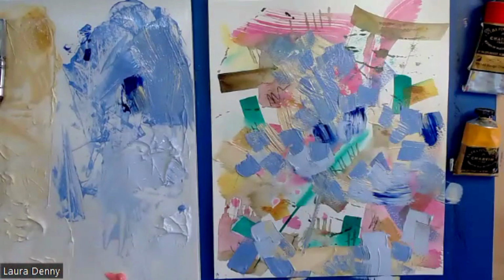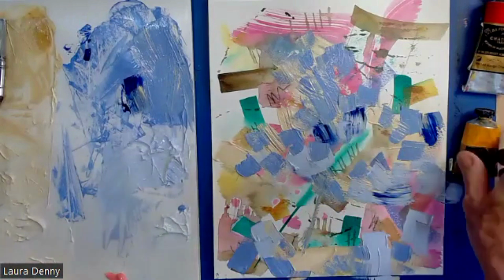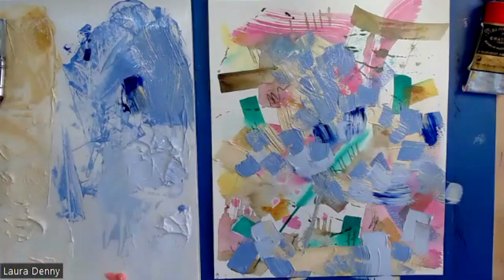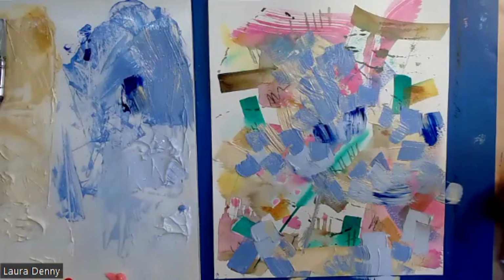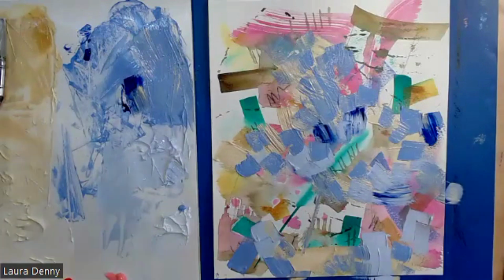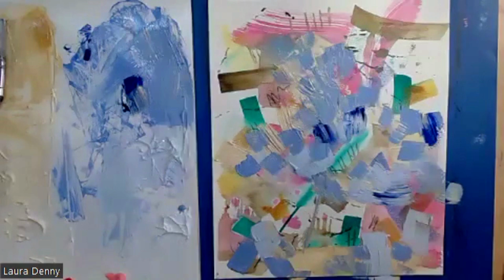So I thought I was done, but now I'm just going to see if I can push it a little bit more, because it's a little blah to me at this point. And I don't even think I'm going to mix or add water. I'm just going to put it on real thick straight.